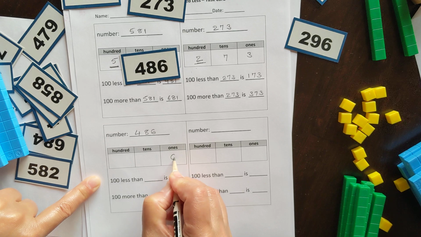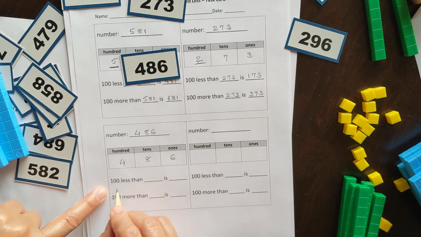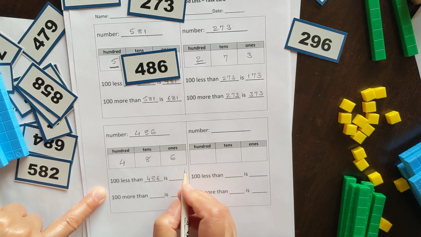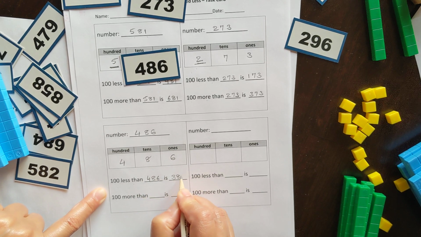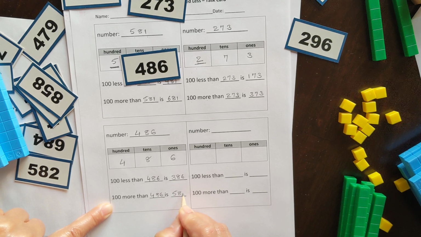486, 6 ones, 8 tens, and 4 hundreds. 100 less than 486 is 386. 100 more than 486 is 586.